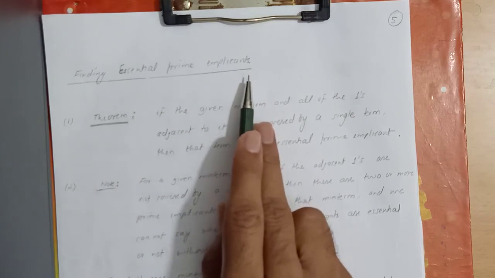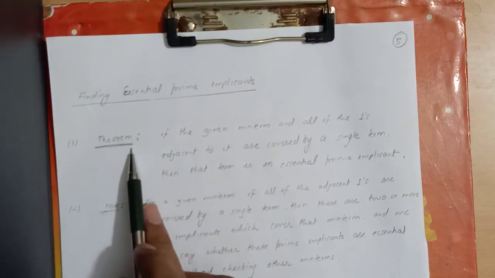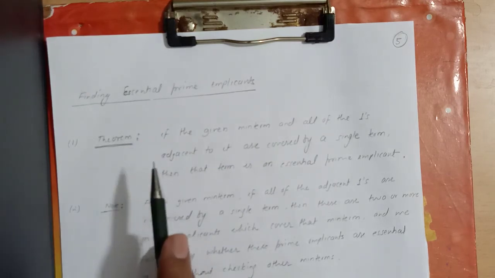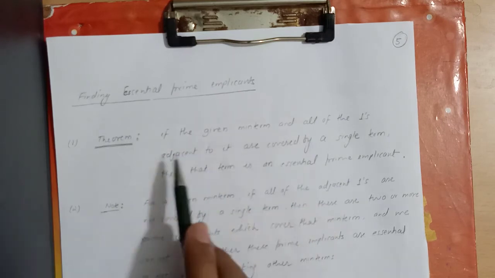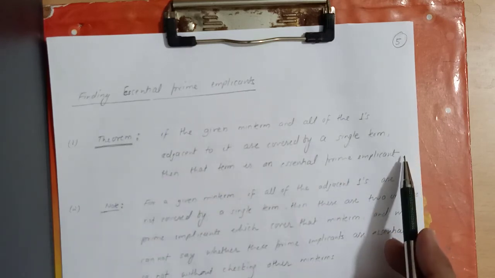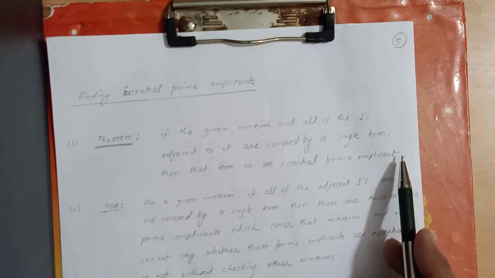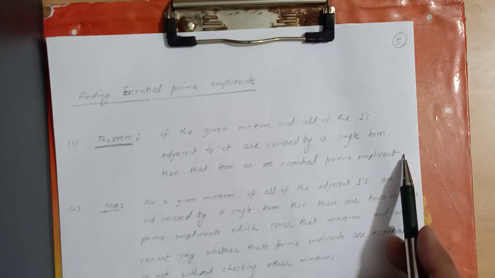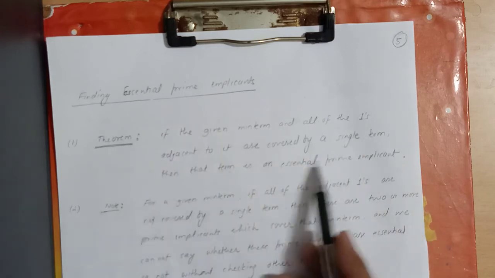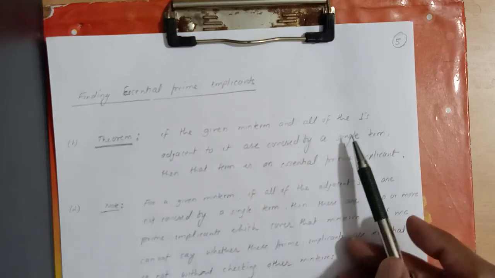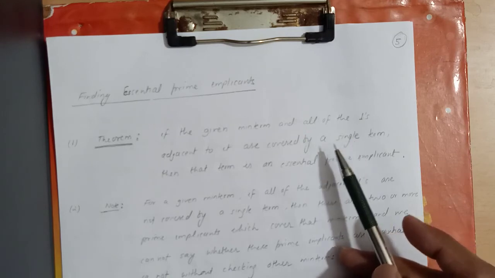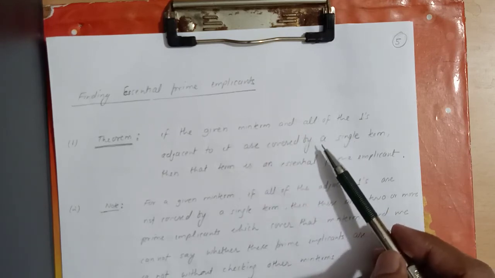In order to find the essential prime implicants, we will use this theorem. According to this statement we will proceed. This theorem can be proved by the method of contradiction. It is out of scope to prove this theorem here, so we will consider this as the standard result, and then we will try to solve the questions by using this theorem. So what is the statement of this theorem?